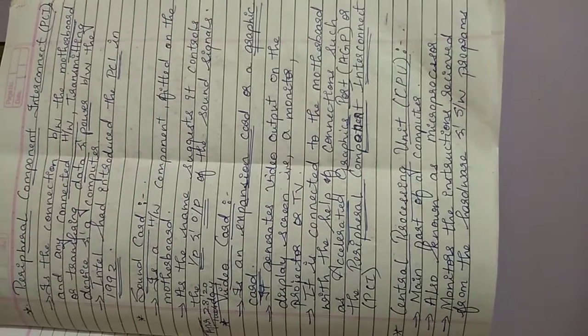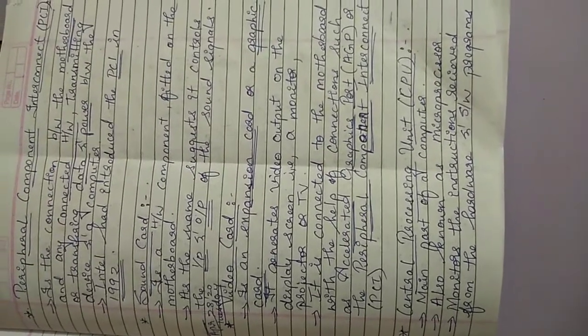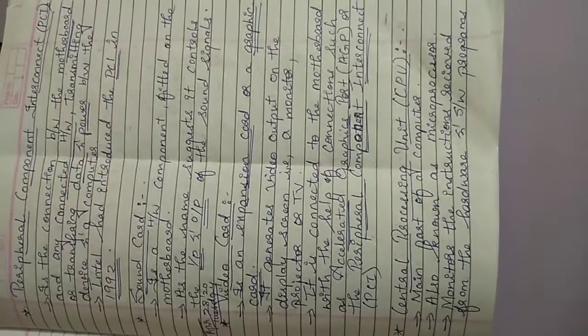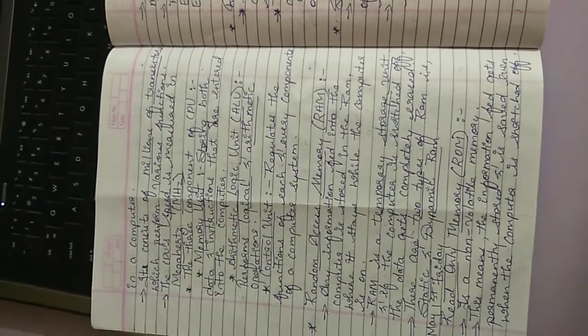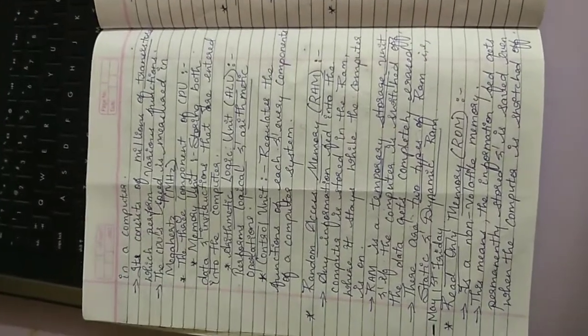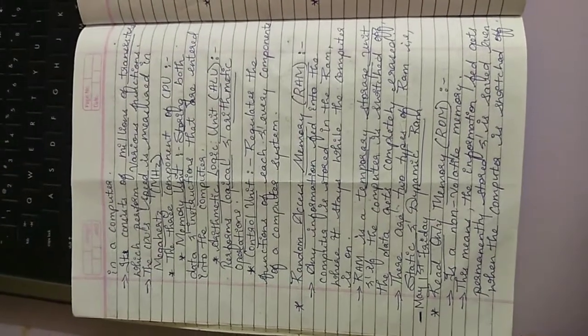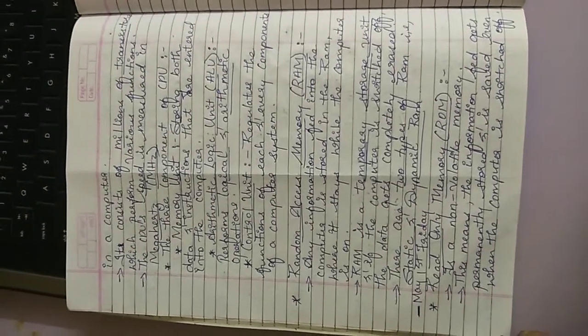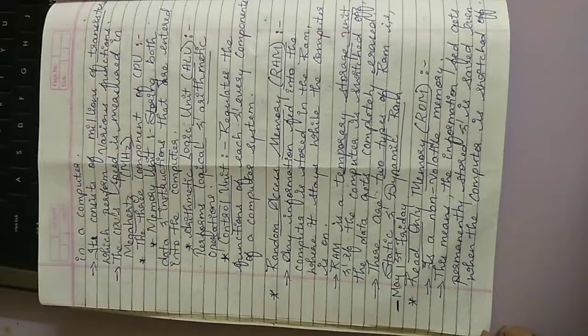Next comes the central processing unit, CPU, the main part of the computer, also known as a microprocessor. It monitors the instructions received from the hardware and software programs in the computer. It consists of millions of transistors which perform various functions. The CPU speed is measured in megahertz. The three components of the CPU are the memory unit, arithmetic logic unit, and control unit.